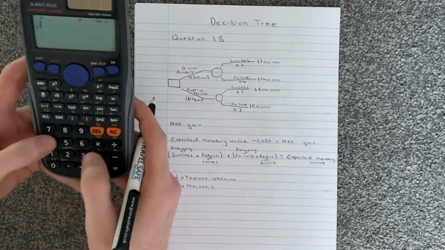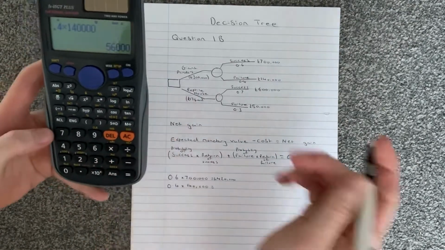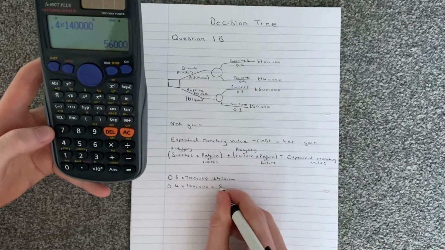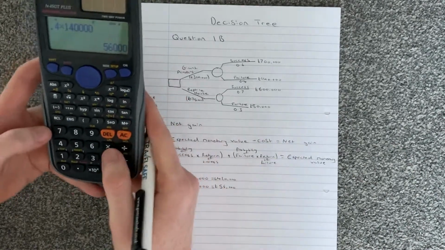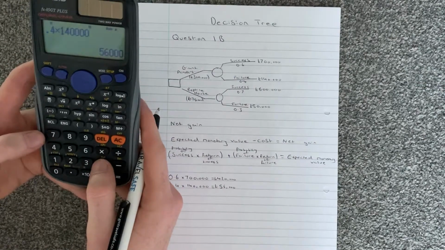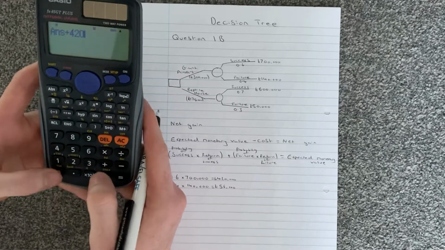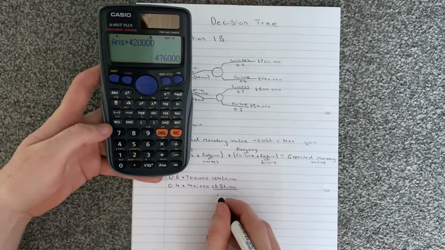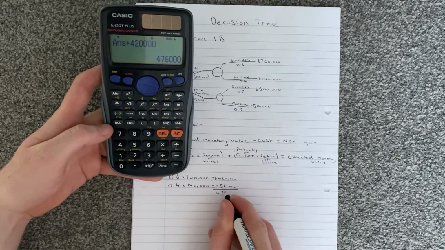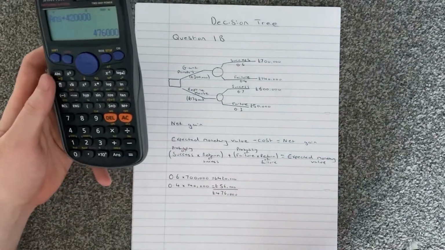Then we've got 0.4 multiplied by £140,000, which gives us £56,000. We want to add those two together. If we sum those together, that would give us £476,000 as our expected monetary value.